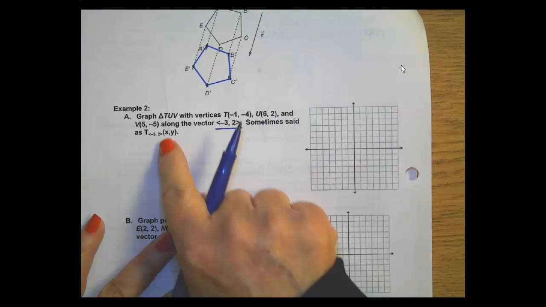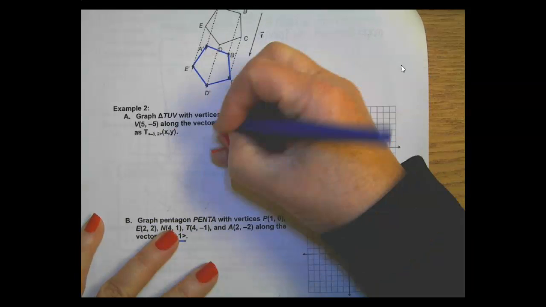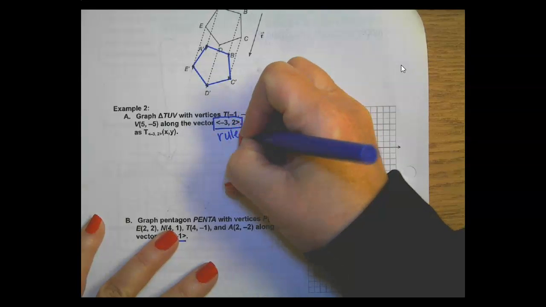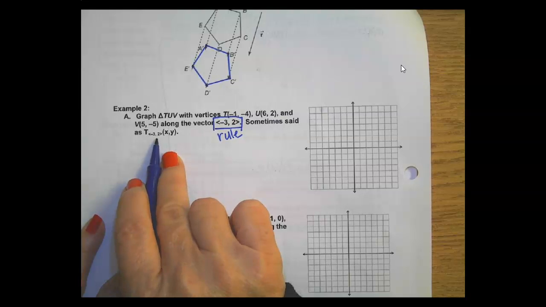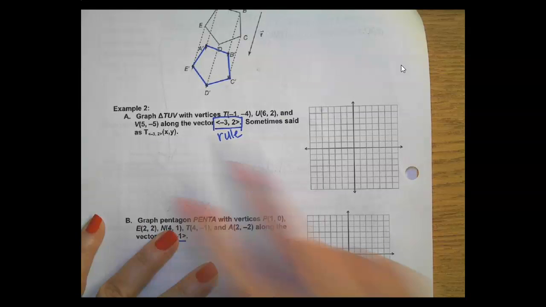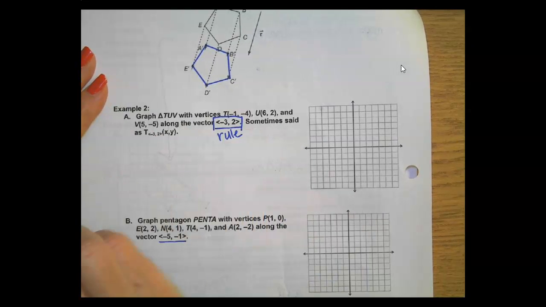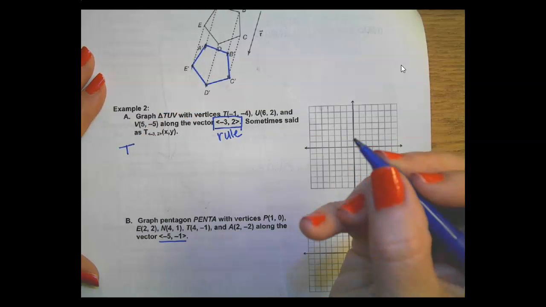So it says graph this triangle along this vector. So here's like the rule. That is like the rule. And sometimes they write it like that, translate it here. So you're changing both your X and Y's. And so, you know, sometimes I like just to use the rules because sometimes that works out easiest, especially if you're on quizzes or something. You need to know how to do this.